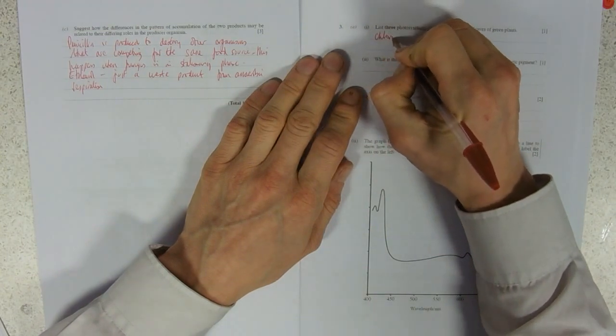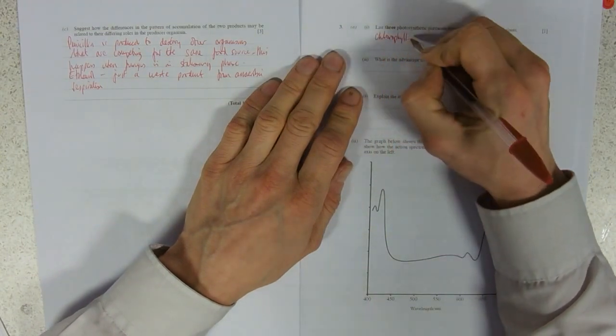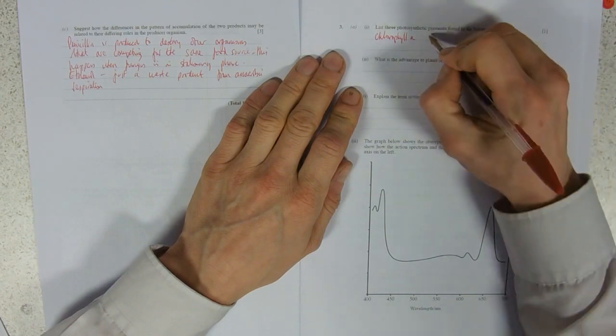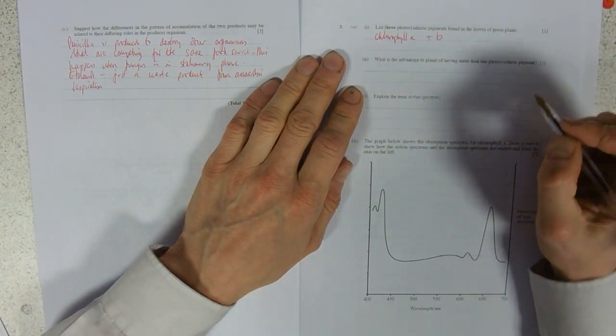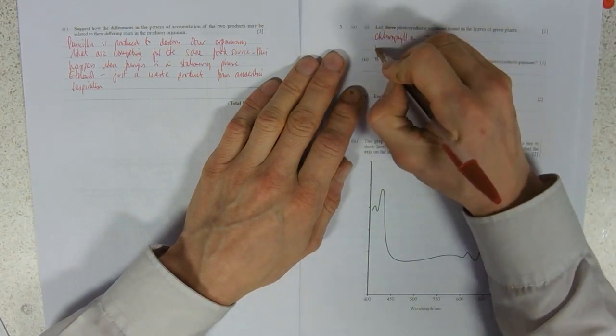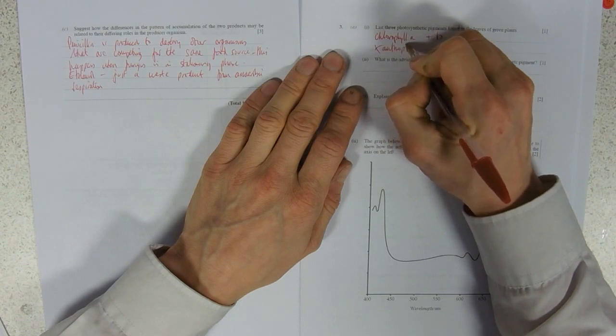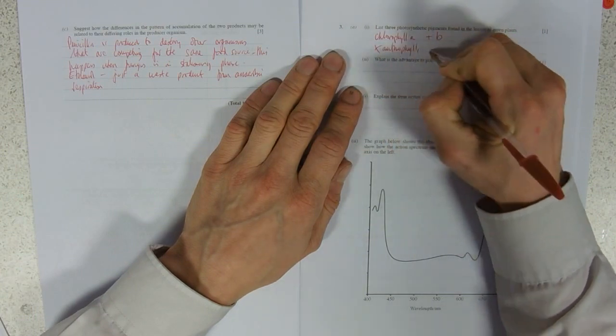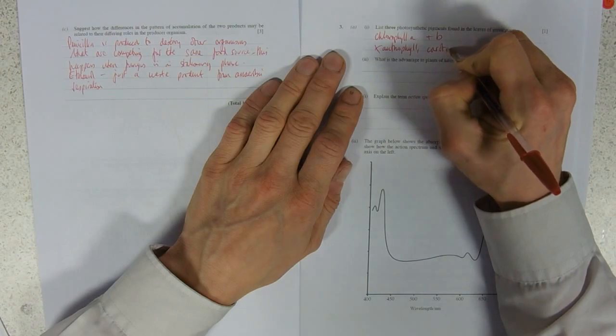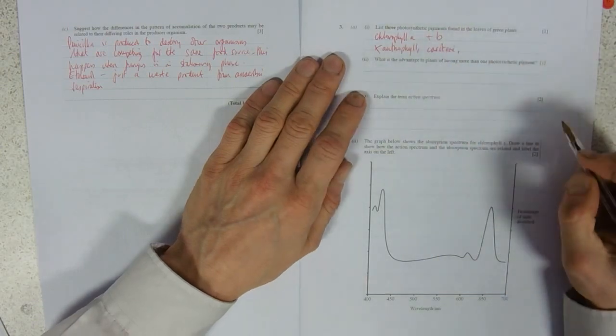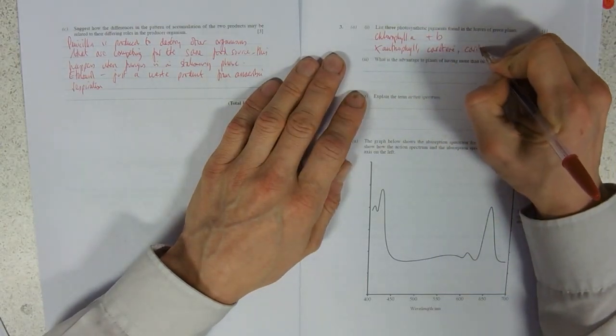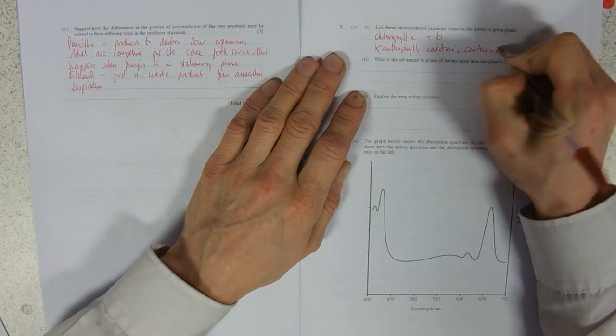So chlorophyll A, we could say chlorophyll B, xanthophyll, carotenoids. So any 3 of those will do.